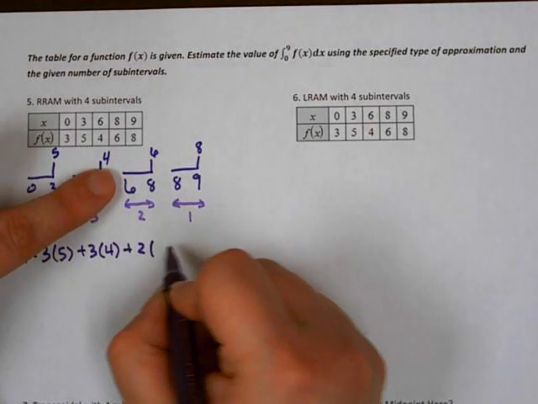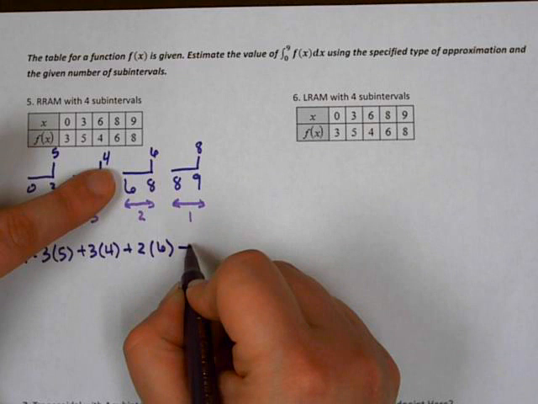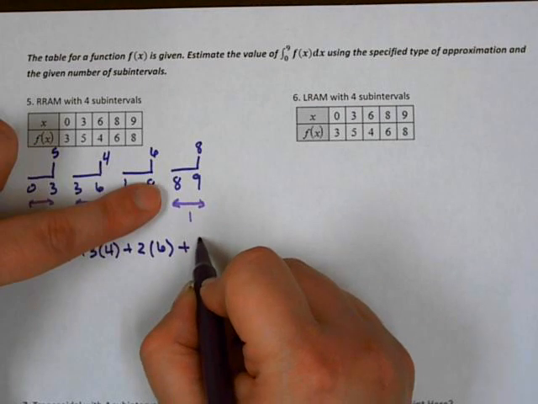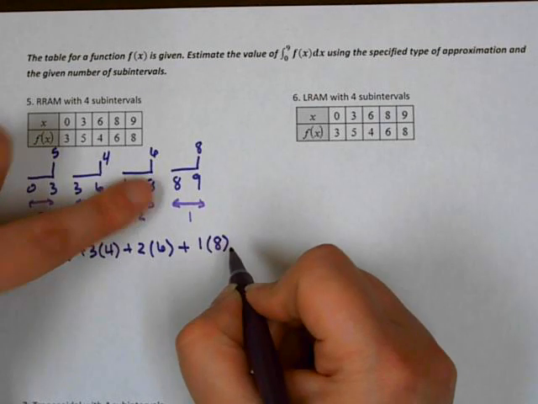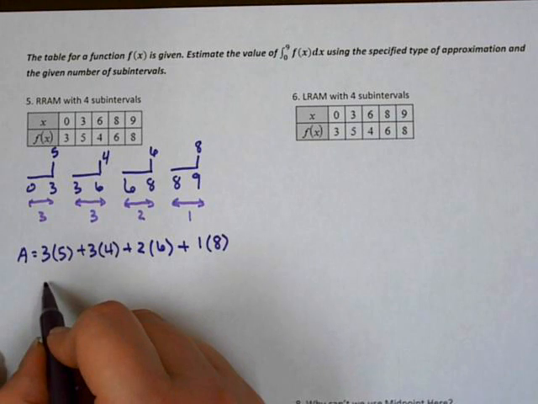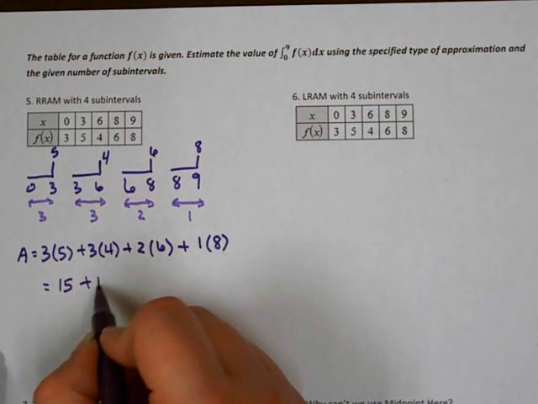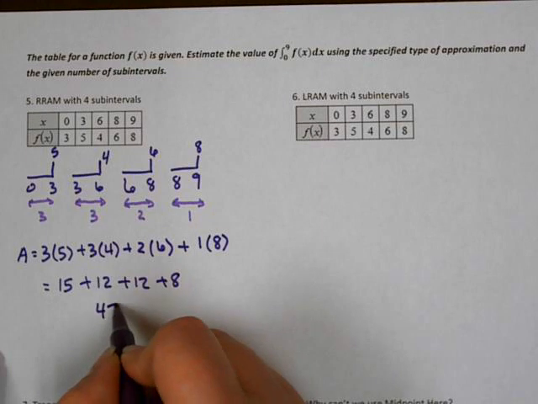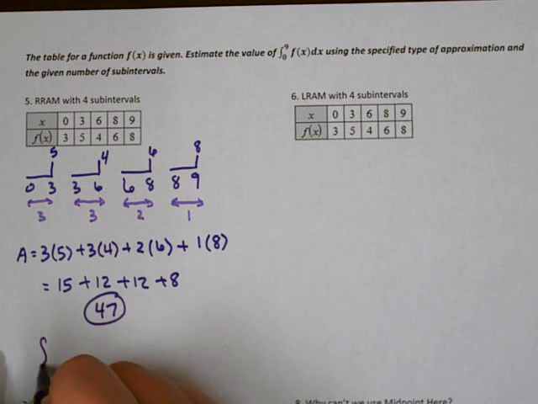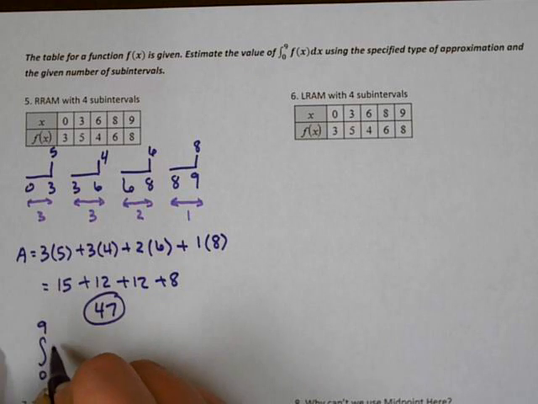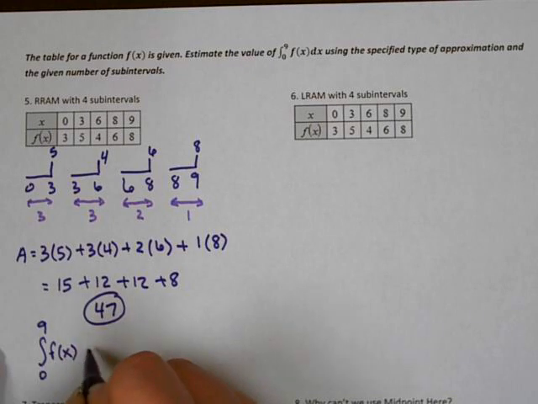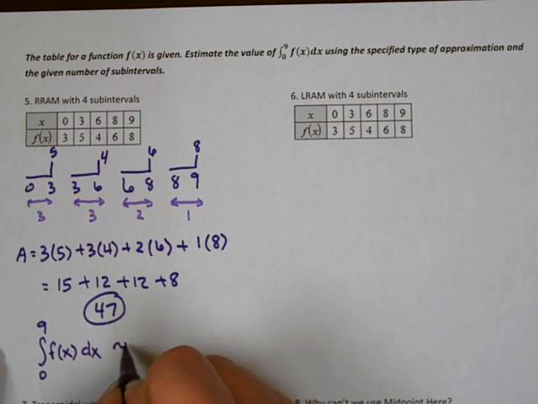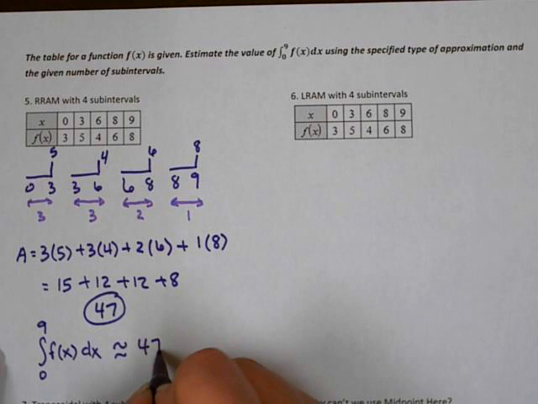The width is 2 and the height is 6. And then the width is 1 and the height is 8. So we get 15 plus 12 plus 12 plus 8, which is 47 for our area. So the integral from 0 to 9 of f of x dx is approximately 47.